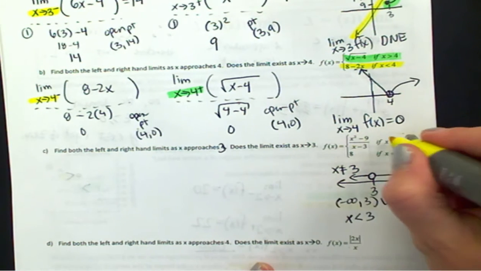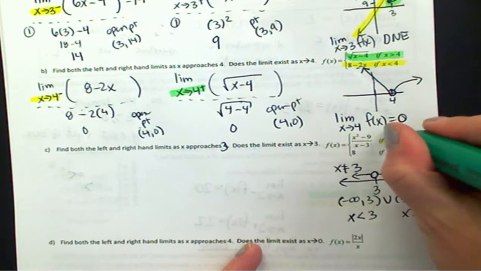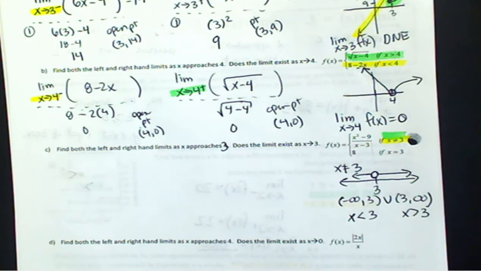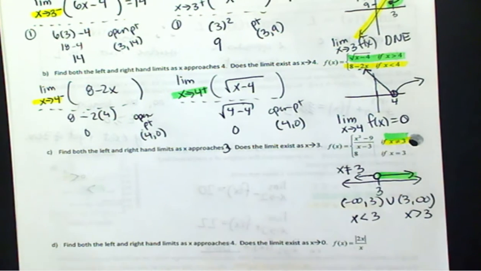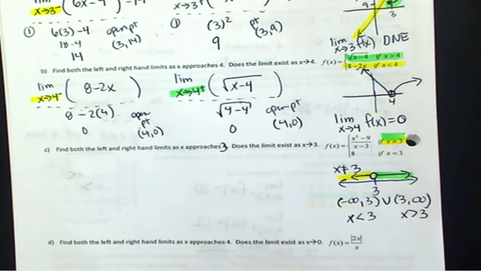This is the left and the right. It's both. X not equal to 3 means everything to the left of 3, everything to the right of 3. Okay, so we can do it separately. That's okay. But they're going to be the same.